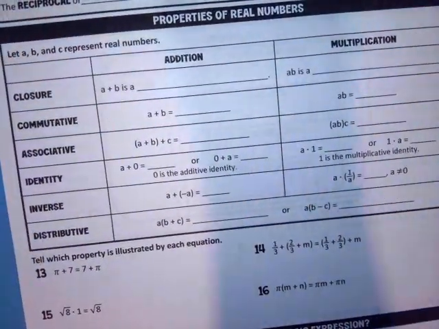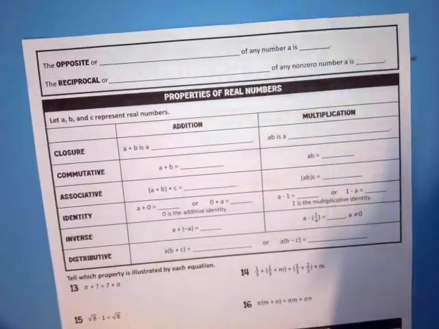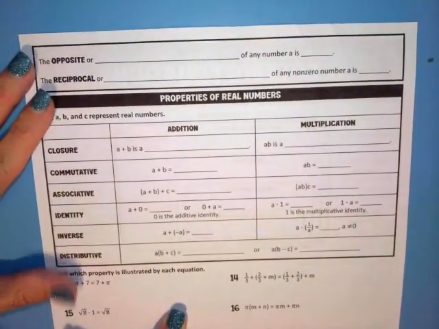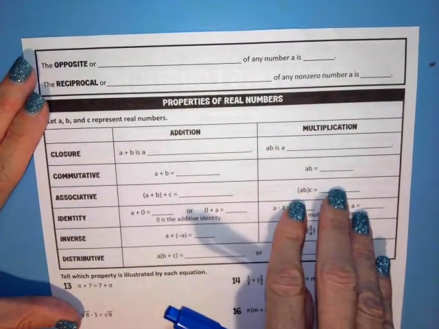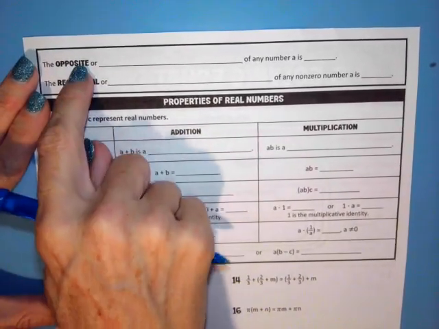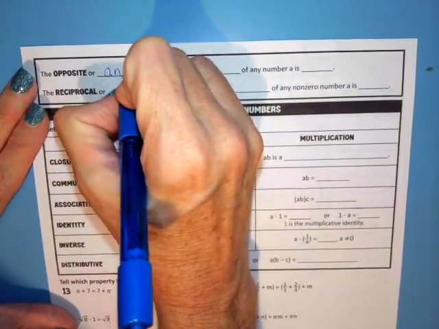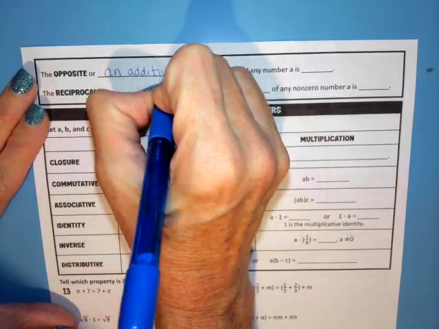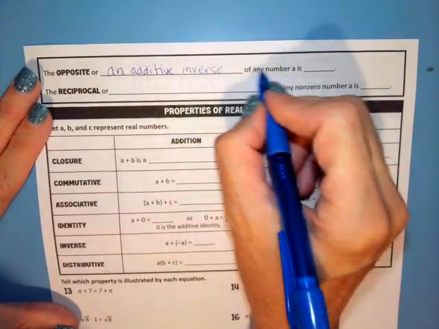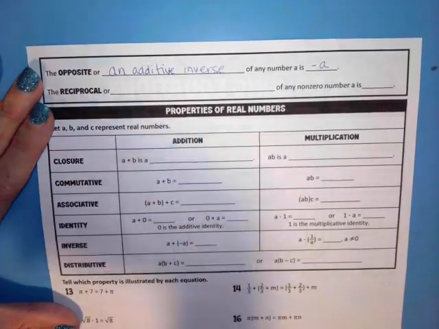These are the properties, oops, I forgot the top part. But we are going to look at the properties of the real numbers here in just a second. So using these as classification, I'm going to talk through them. I'm going to fill them out, and then I'm going to talk through them. All right, but before I do that, the additive inverse of any number A is negative A. So the additive inverse is always its opposite.